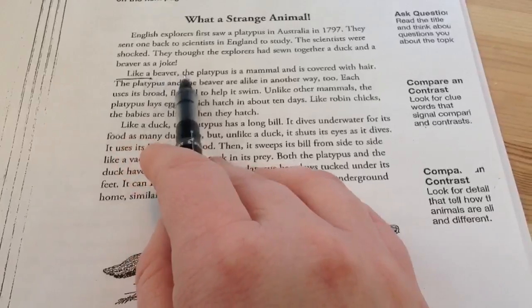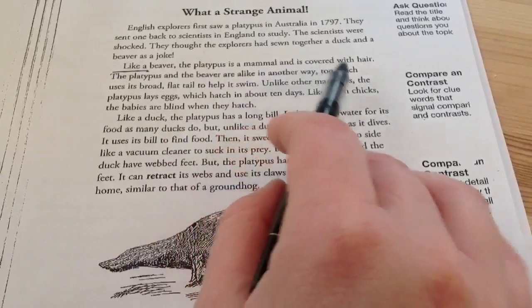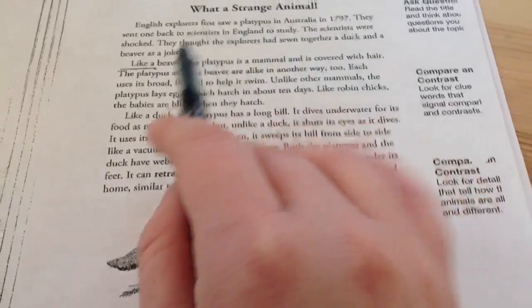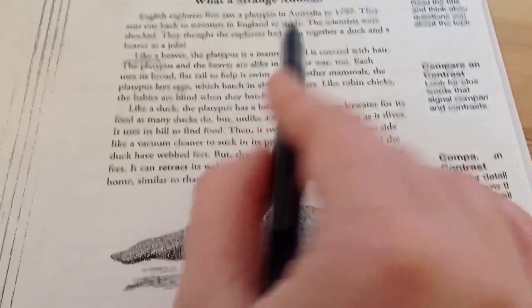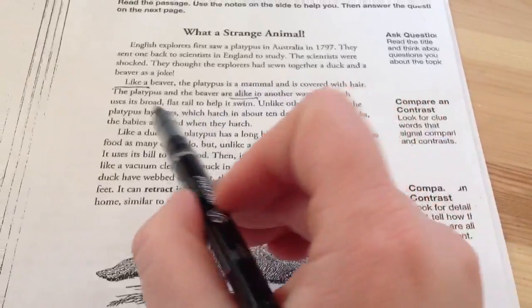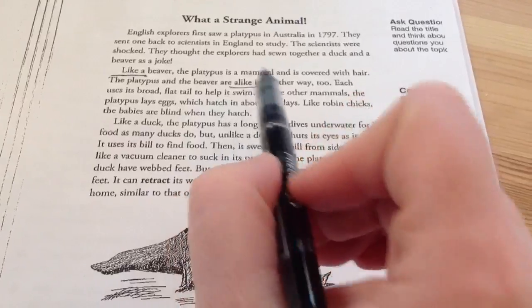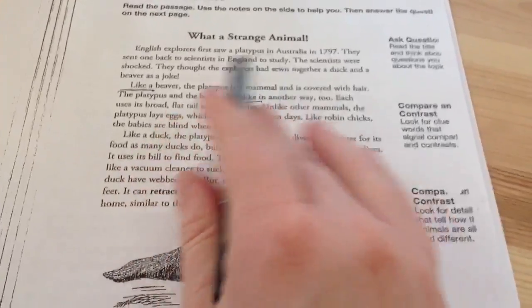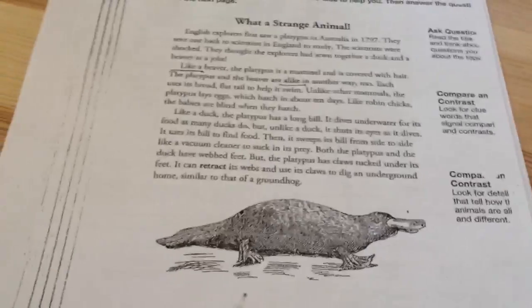It says, like a beaver, the platypus is a mammal and is covered with hair. The platypus and the beaver are alike. Here's another signal word, in another way too. Each uses its broad, flat tail to help it swim. Okay, so those are the 3 ways it's like a beaver.